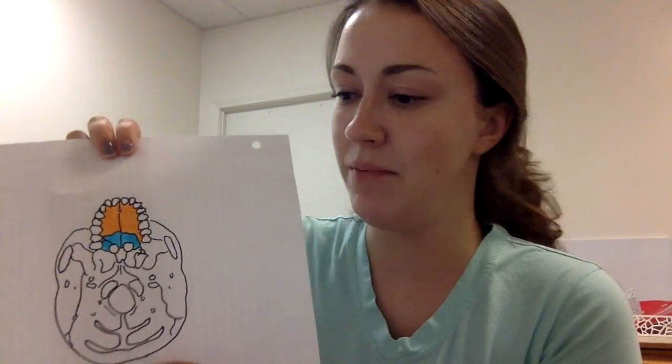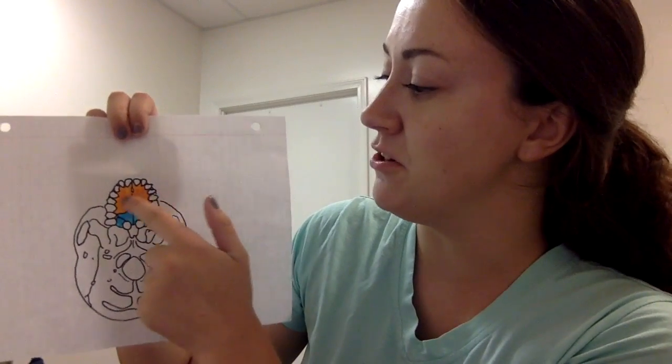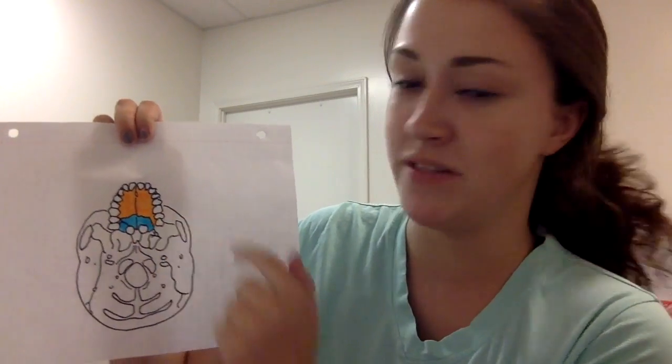The hard palate makes up the roof of the mouth and is composed of 4 bones of 2 different types. The palatine process of the maxilla is in orange, and there are 2 of them, and there are also 2 palatine bones, which are in blue.